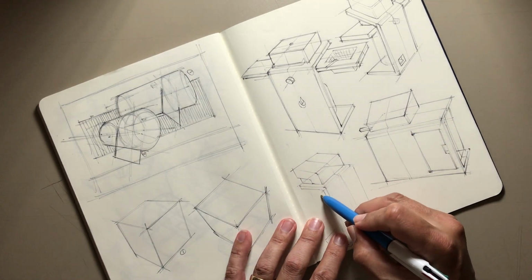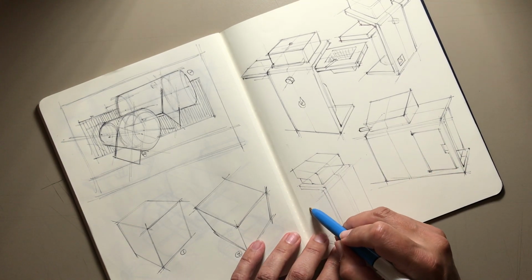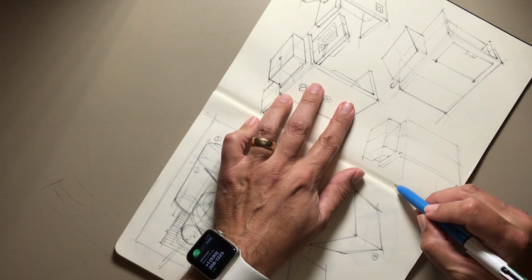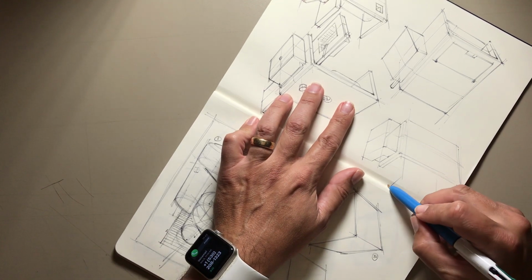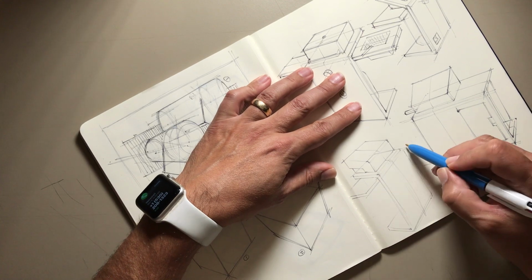Okay, so here, let's step back down. Actually, I think the shelves are kind of cool. Maybe they could use an angle. Make them look like wings.